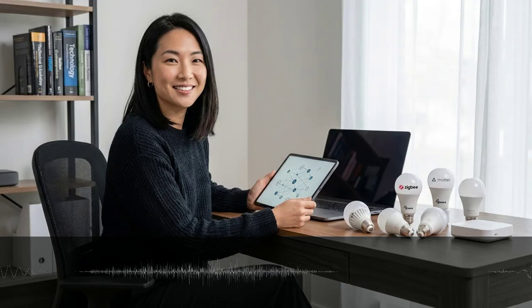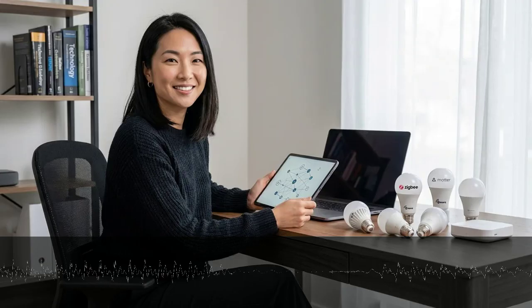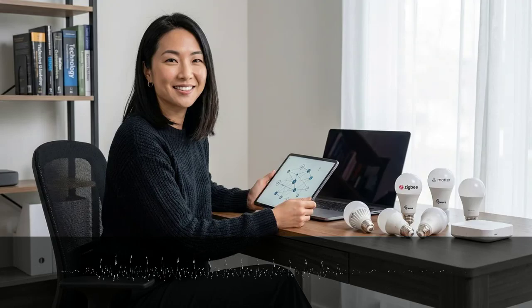For those who want technology to enhance the rhythm of daily life without announcing itself, understanding these protocols matters more than lumens or color temperature. The protocol is the foundation. Everything else is decoration.